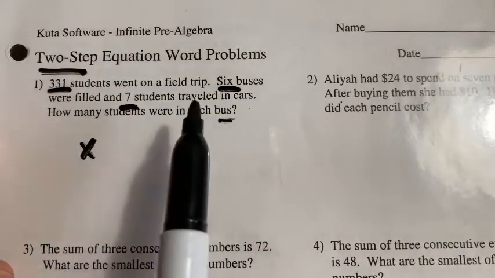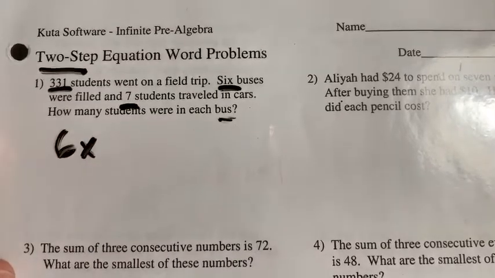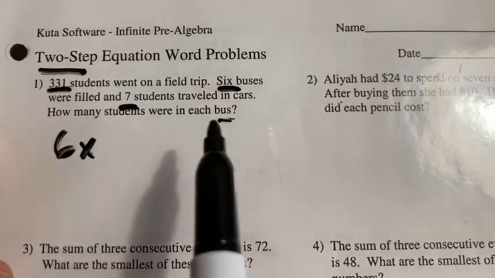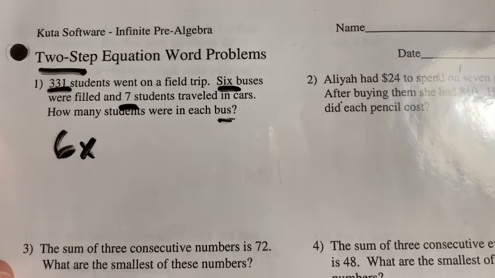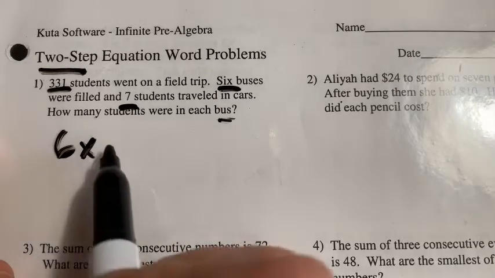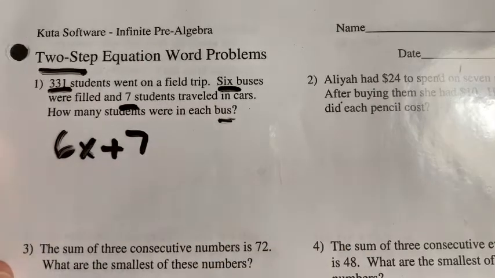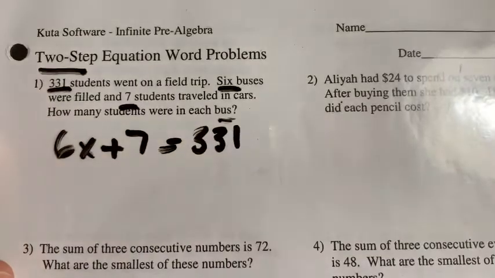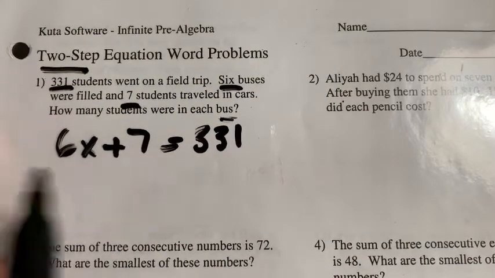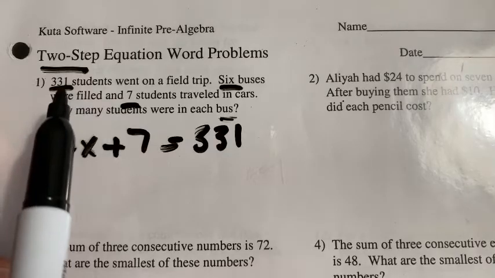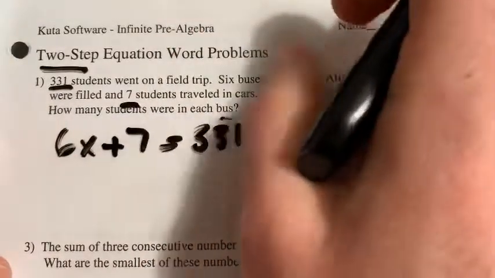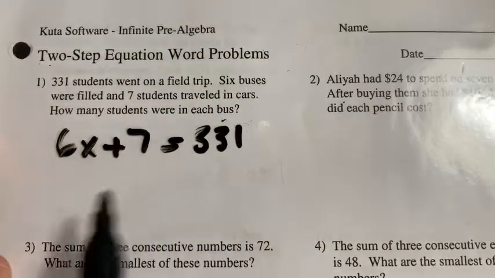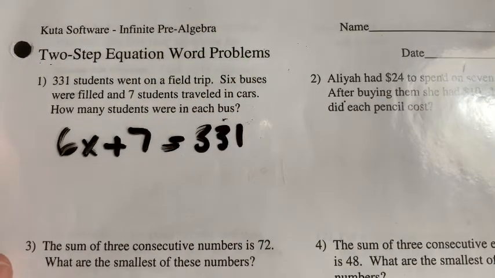Now, how many buses were there? There were 6. So right off the bat, I know that we had 6 buses. We don't know how many were on each bus. That means that's going to be our variable. Plus 7 kids in cars for a total of 331 in all. It's really important to understand what's going to be your total in these questions, okay? That really helps because that's going to be what everything equals.